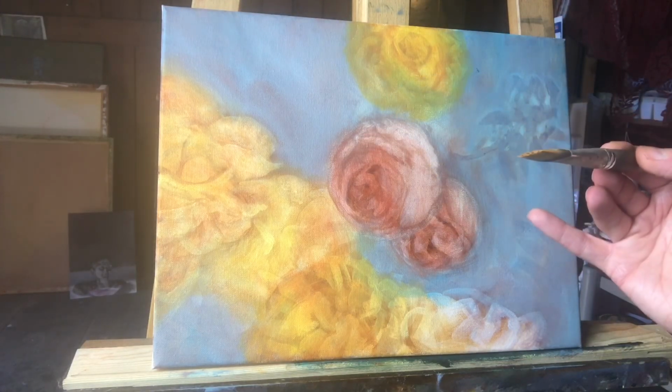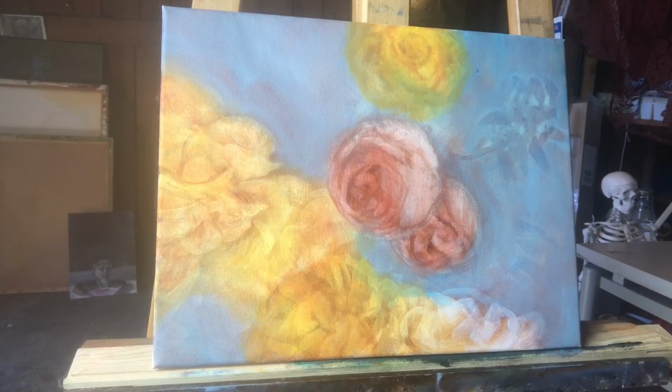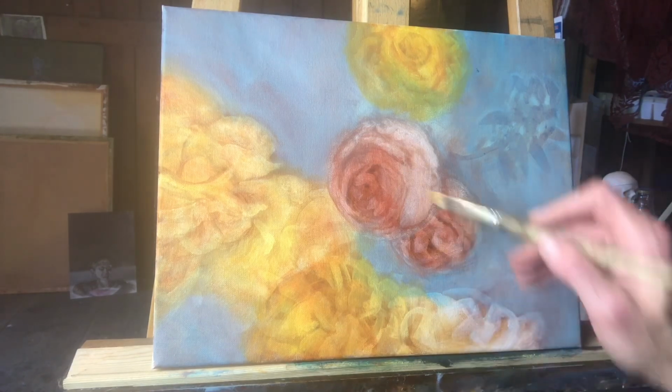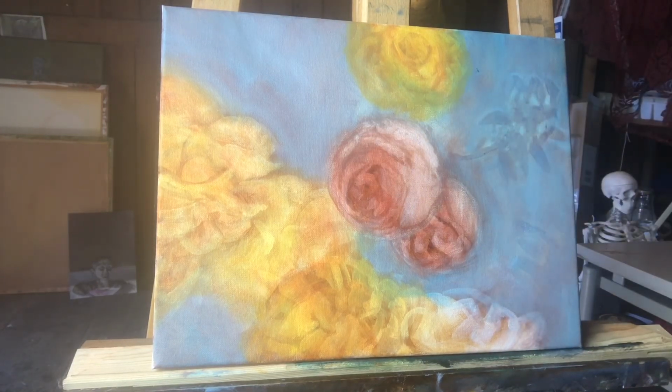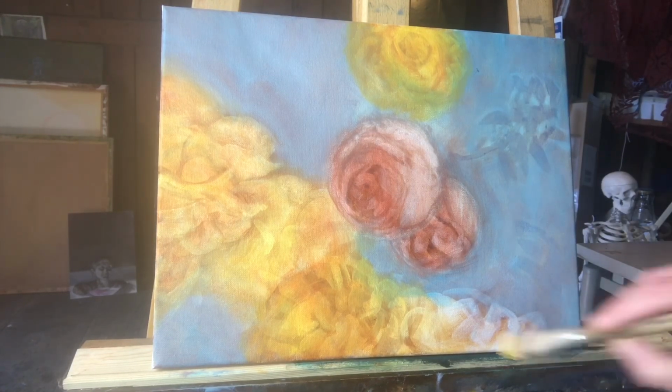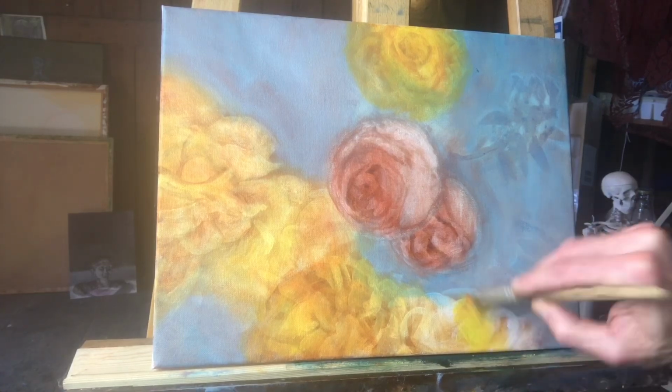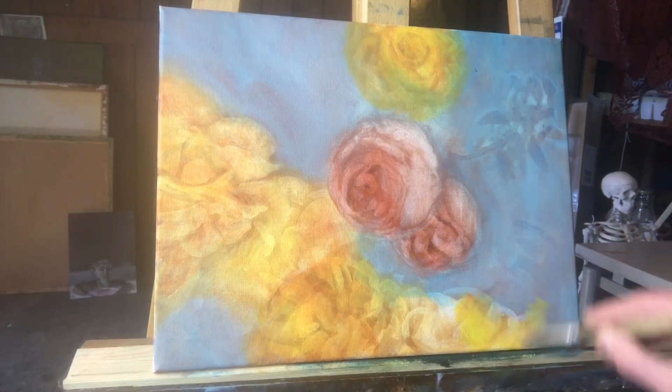That probably would have been the way to do it if we were going to depend on color contrast in order to achieve what we're trying to achieve here. But I just love these phoenix rose, and I think they're so cool. So I want that to be the center point, the main focus. And so that's what we're going to do.